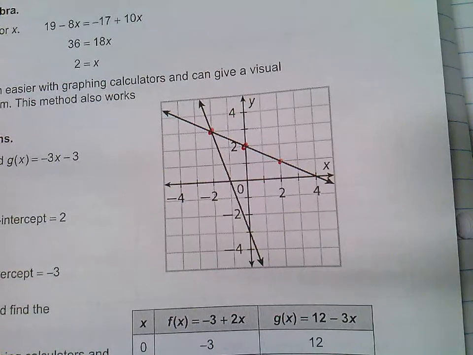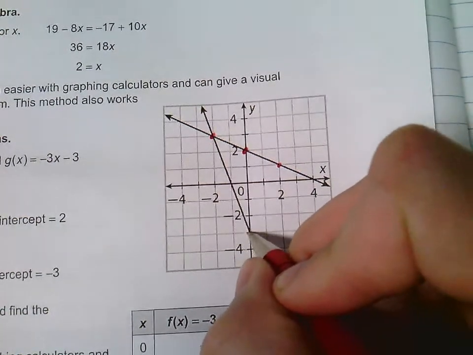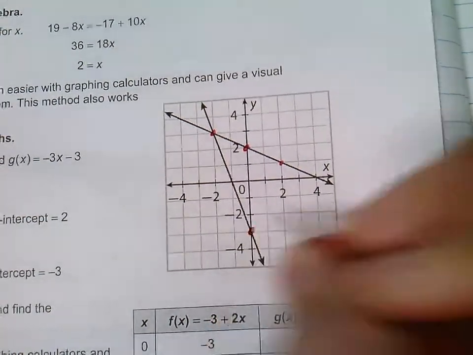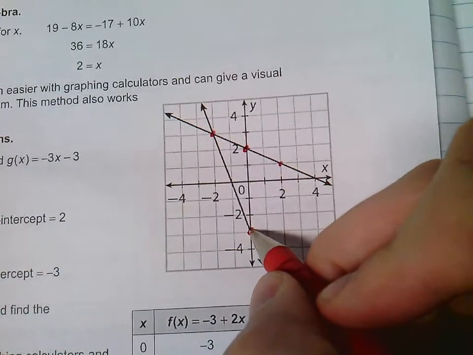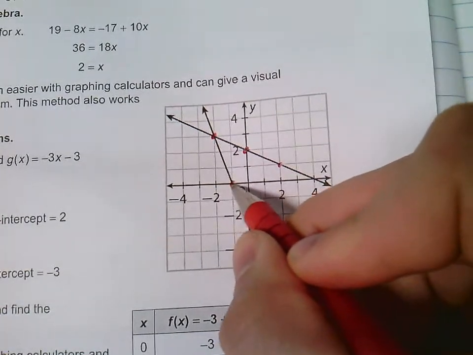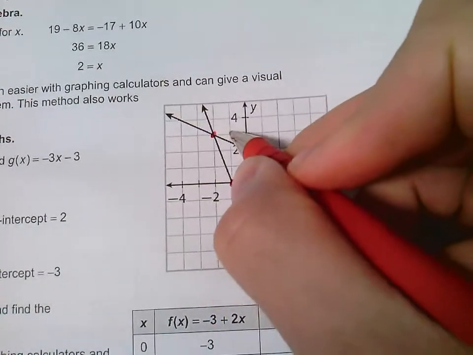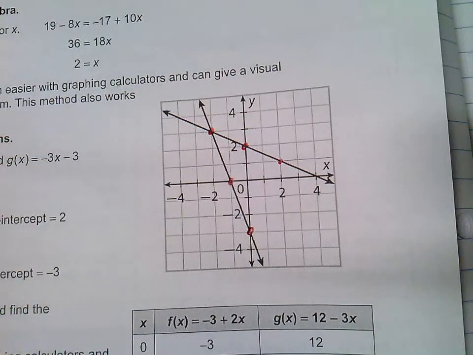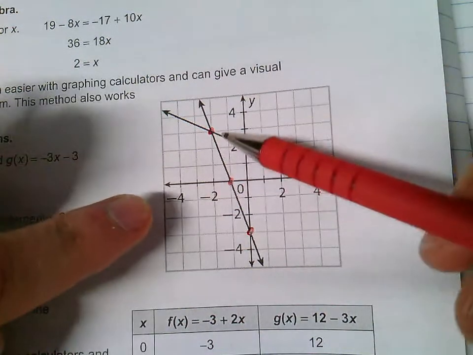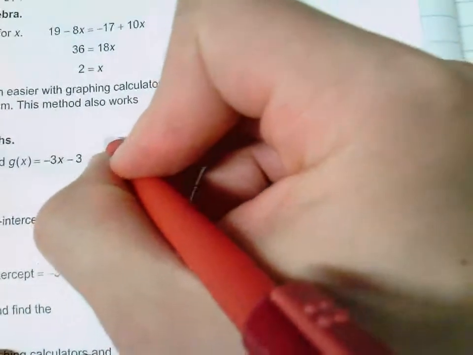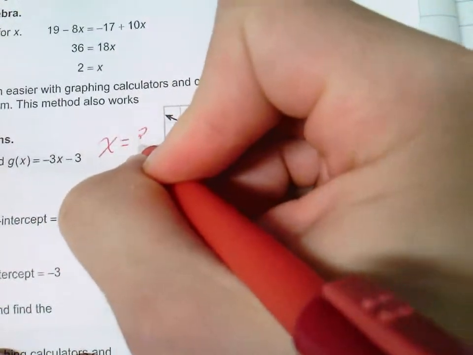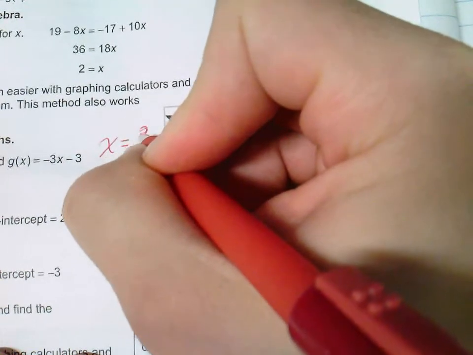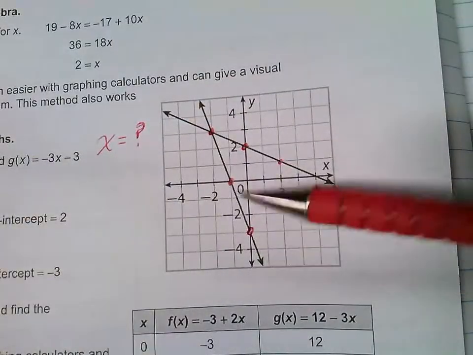I need 2 points to create a line. And then I could graph the other line as well, which had a y-intercept of negative 3 and a slope of negative 3, which means I went up 3, back 1. And if I keep going, I went up 3, back 1 again. To solve these equations, I want to know what is the x value where they intersect. What is the x value where they intersect?